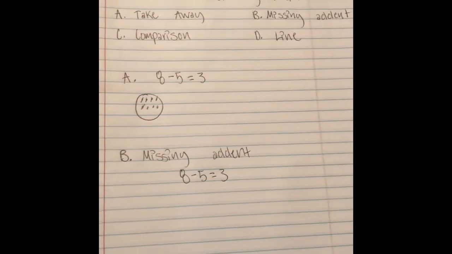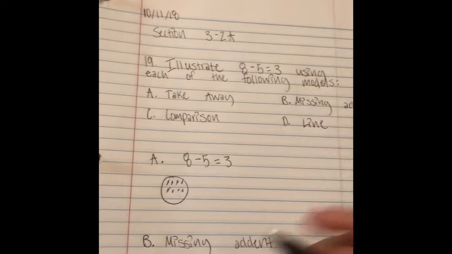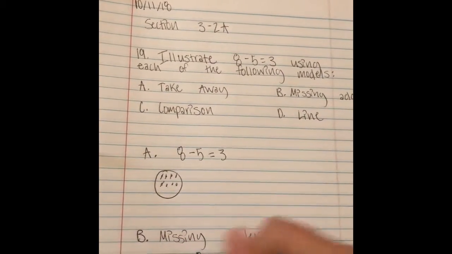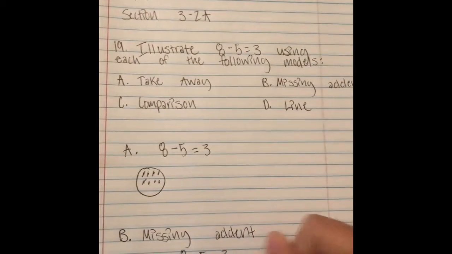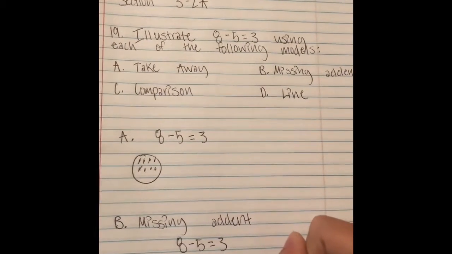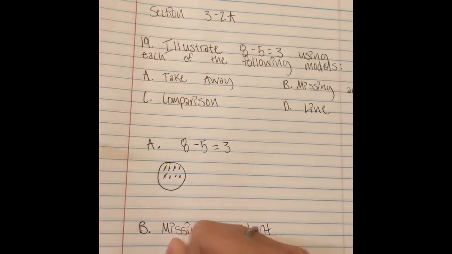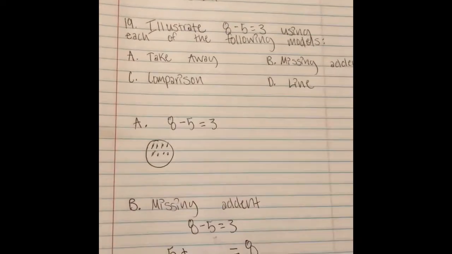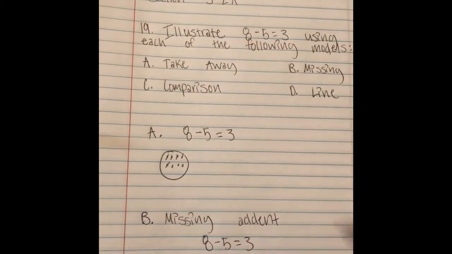And for our missing addend, I like to think of this as kind of like working backwards. So say we had 5 plus what number equals 8? So 8 is our sum, 5 is one of our addends, and we are missing our second one. So trying to figure this out by just working backwards. So 5 plus what equals 8?